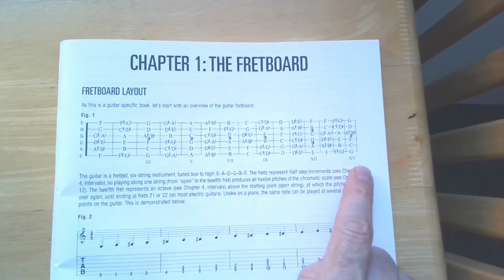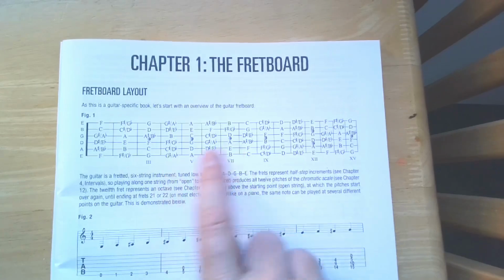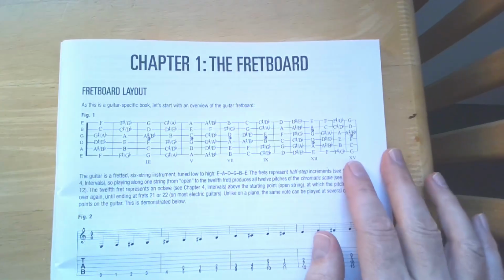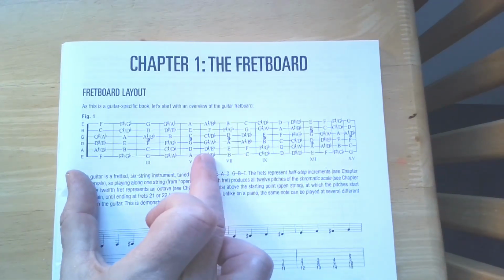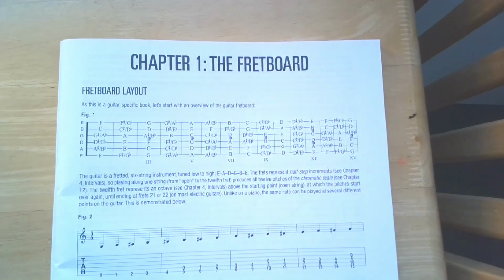This is kind of an eye chart, and it's not something that you want to memorize, but when you get better at playing guitar, you do get to know where the notes are all over the fretboard. You don't just stay in the cowboy chord range, but you do end up coming all over the place.